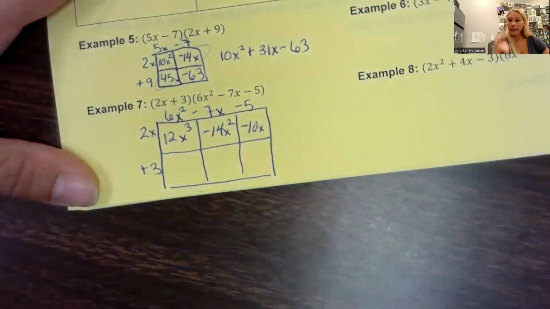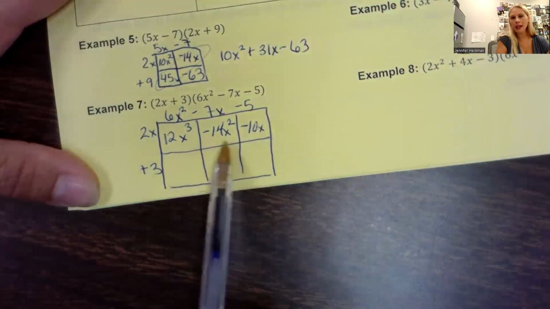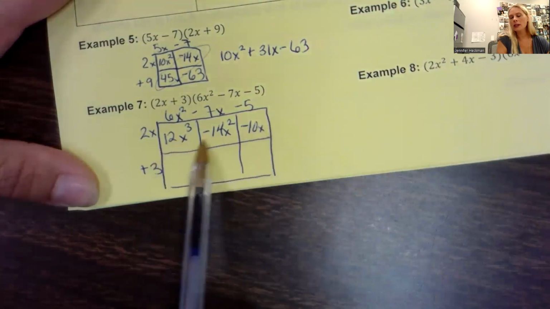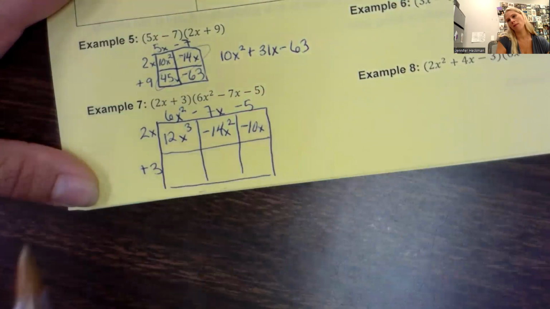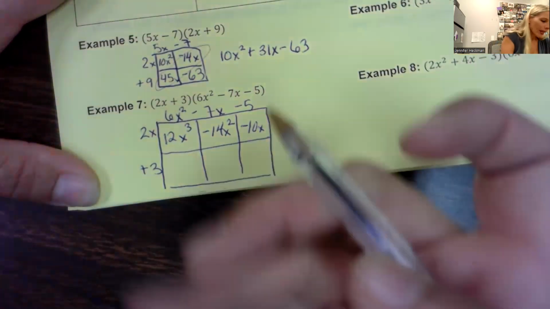Now, watch your negatives because sometimes we forget our negatives. And if you forget to change the exponent by adding the exponents, right, you see that in my row here, there's none of the same exponents. That's how you know you did it correct, or at least you're on the right path.